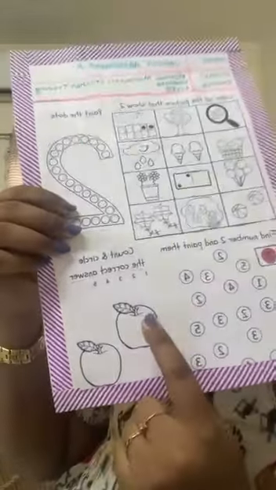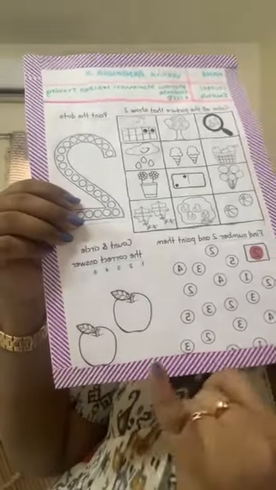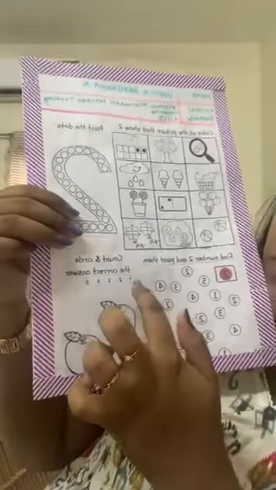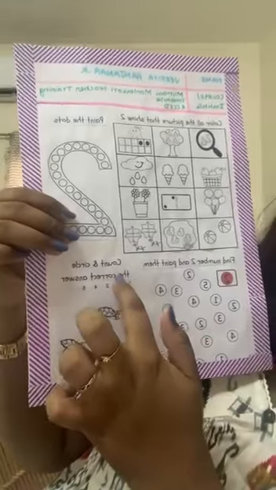Count and circle the correct answer. How many apples do we have here? 1, 2. So we are going to circle the 2.